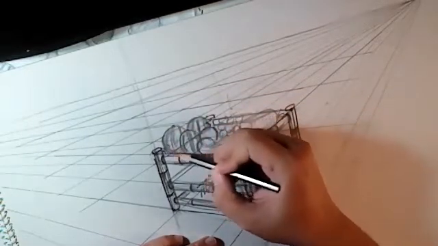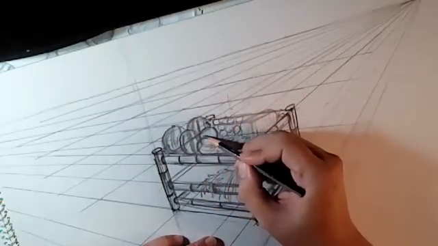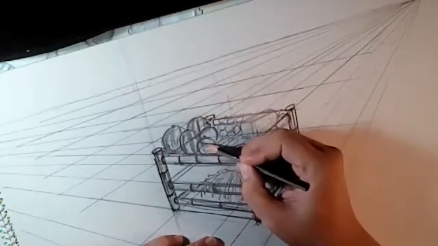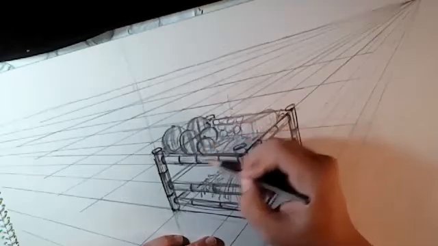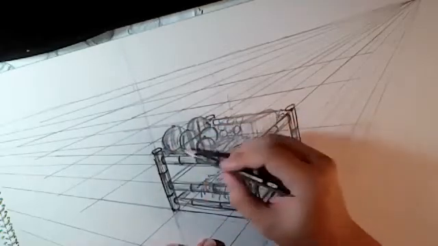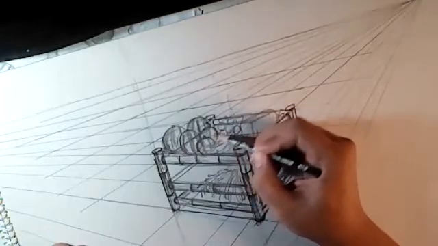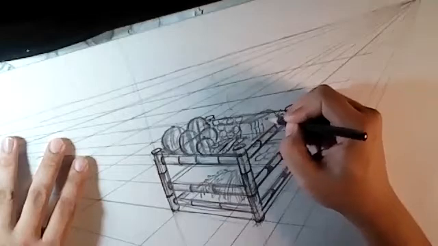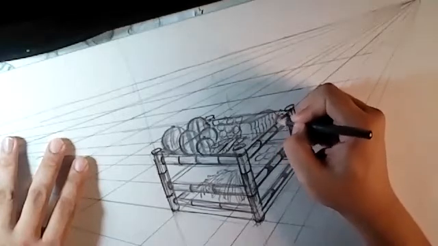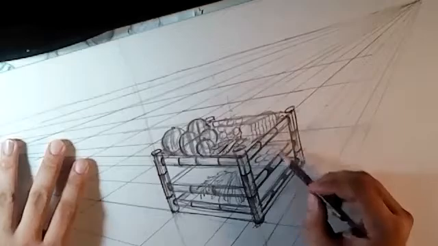Okay, these are the watermelons supposedly. Maybe they don't look really like watermelons, but let's just imagine that these are watermelons. I'm gonna darken the details of the content right here so as to be able to make it visible.